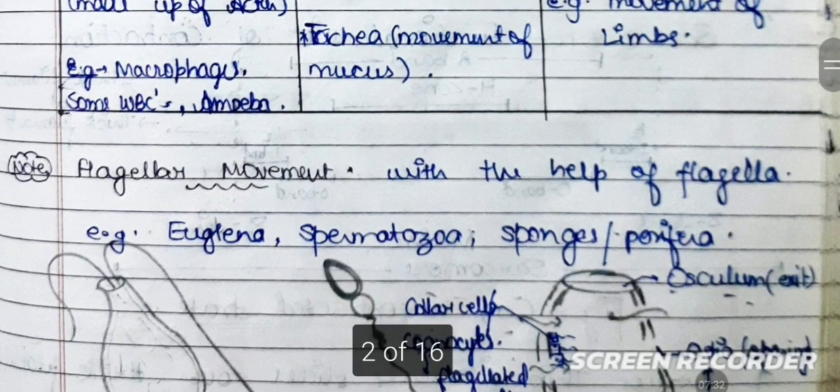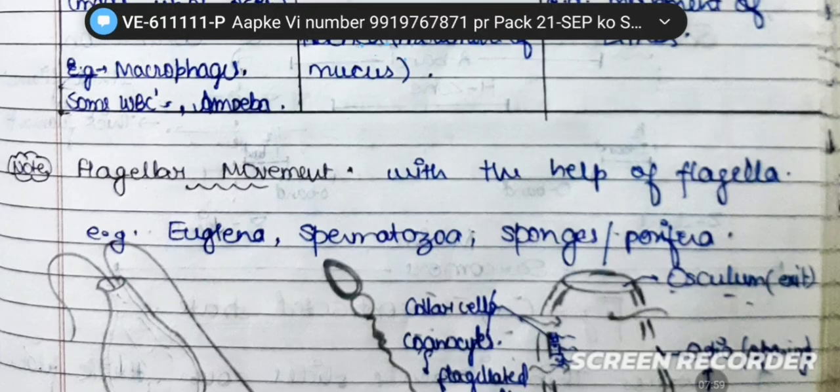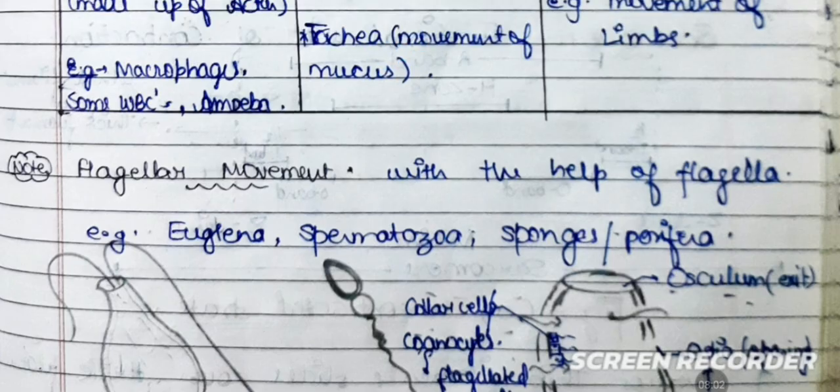Now, flagellar movement is movement with the help of flagella, and an example in which this type of movement is present is Euglena. Everyone knows that Euglena has a longitudinal flagellum as well as a transverse flagellum. Spermatozoa move with a very fast flagellar movement, whereas sponges, the porifers, are the very first classification we have learned about in the chapter Structural Organisation in Animals.